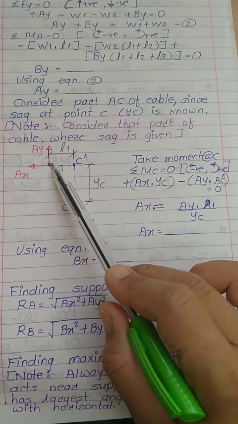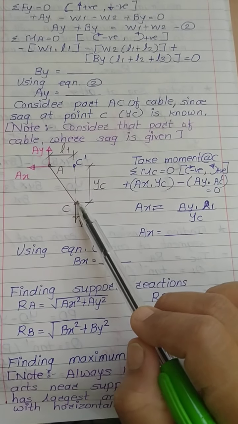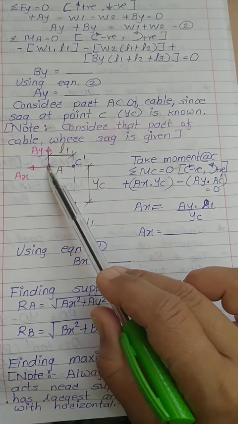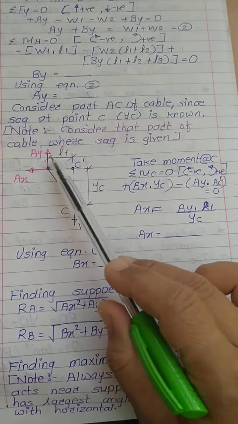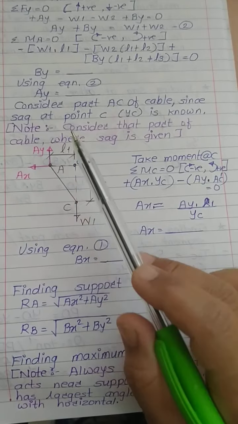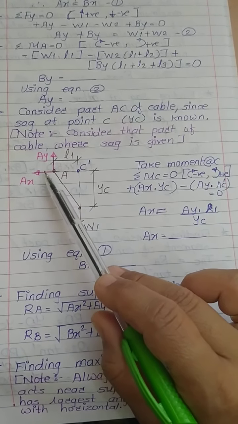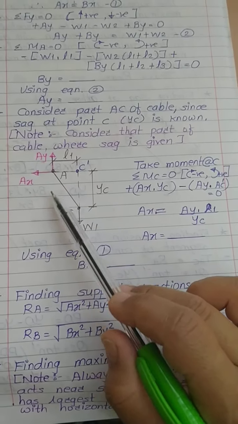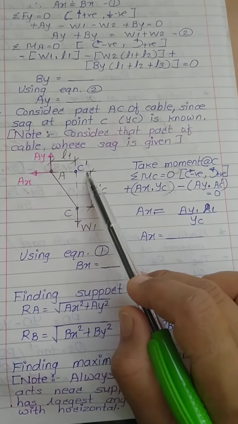So according to my sign convention, Ay will create negative moment about point C, and the distance between Ay and point C is L1. Remember that whenever you consider a horizontal force, consider vertical distance for taking moment. Whenever there is a vertical force, consider horizontal distance.